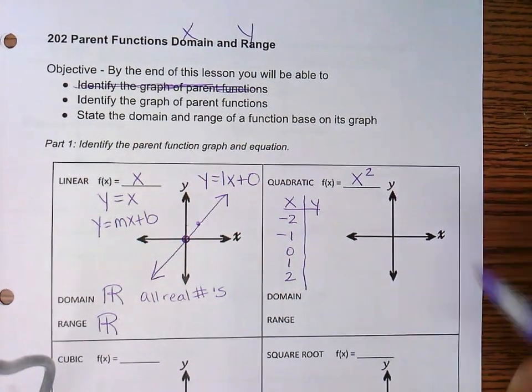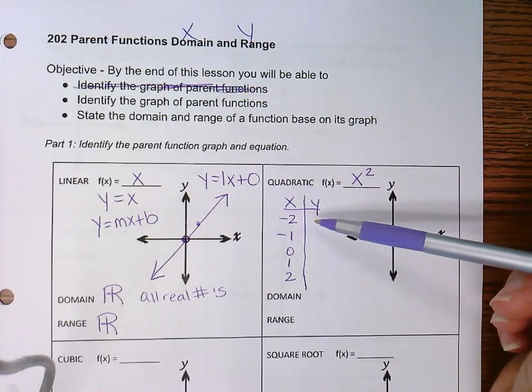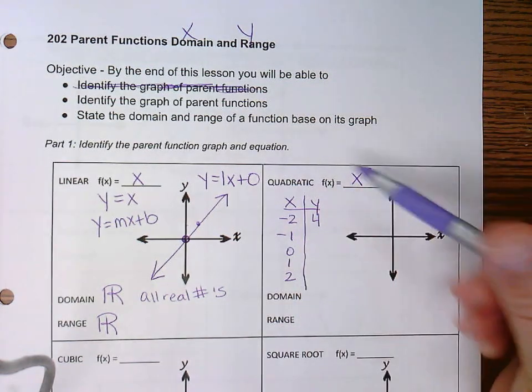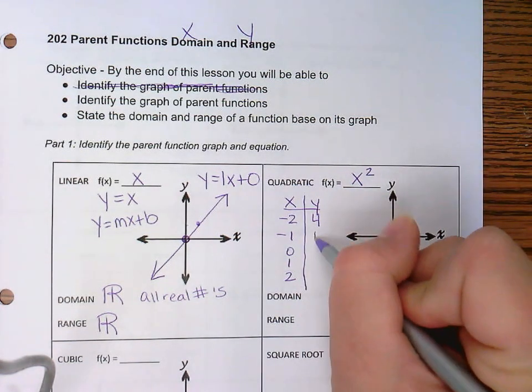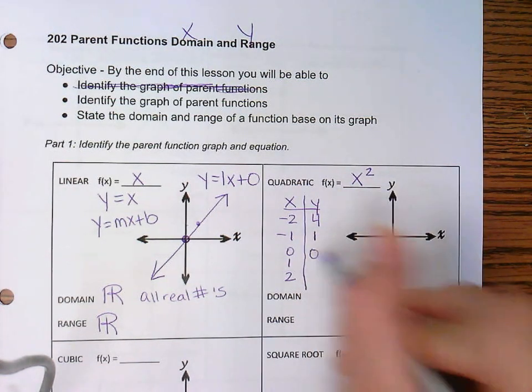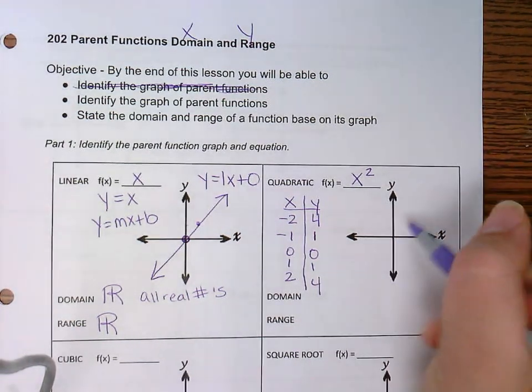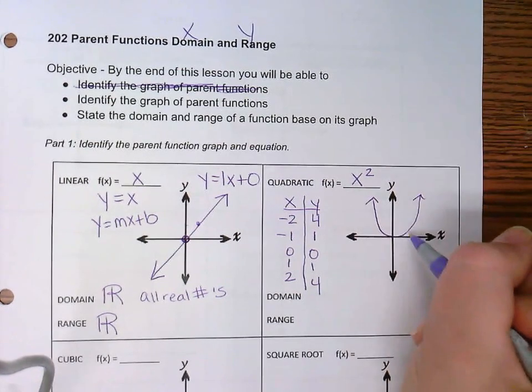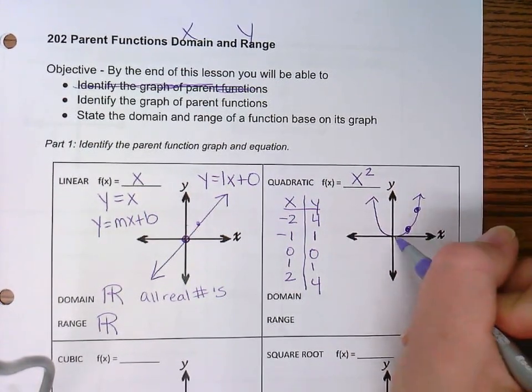Anything times itself gives you a positive answer, right? So -2 times -2 is +4. -1 times -1 is +1. 0 squared is 0, then 1 and 4. So it ends up giving you this parabola, right? Over 1 up 1, over 2 up 4.